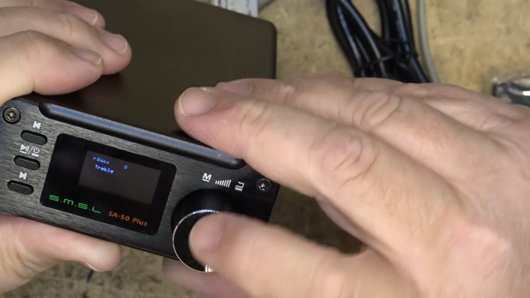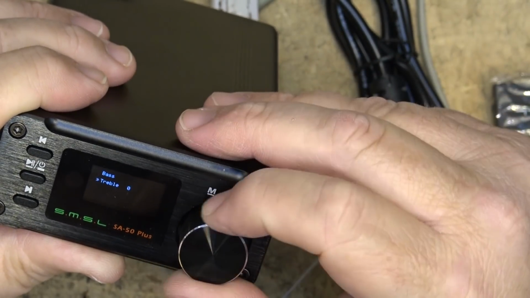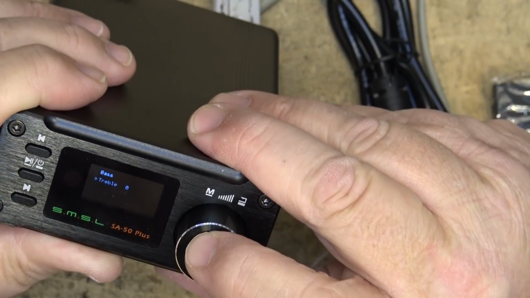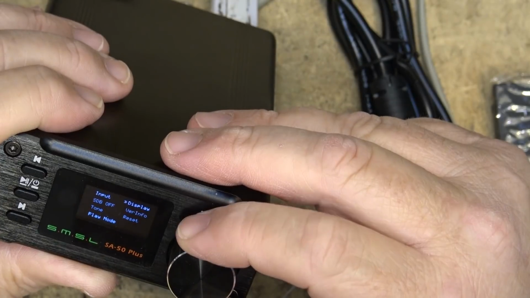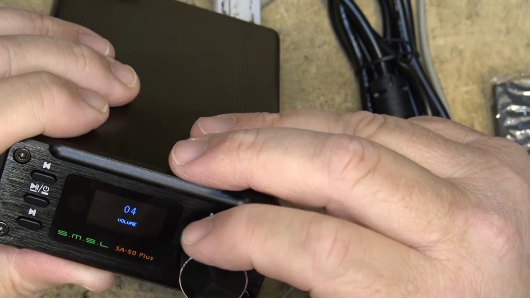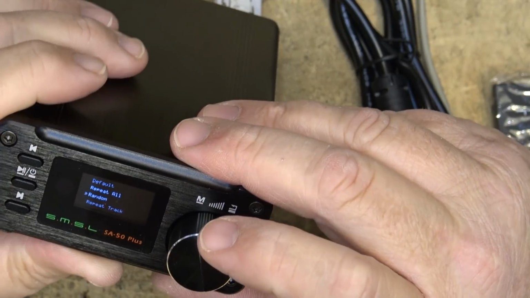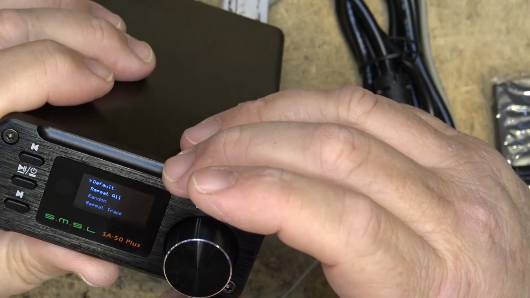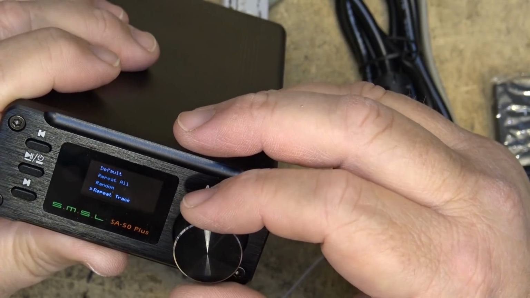And treble. Where are we here? You have three settings for bass and treble. Press and hold. Play mode. Press and hold. Okay, here we go. Repeat all. So you got default, which is just going to play them all. Repeat all, random, and repeat track.